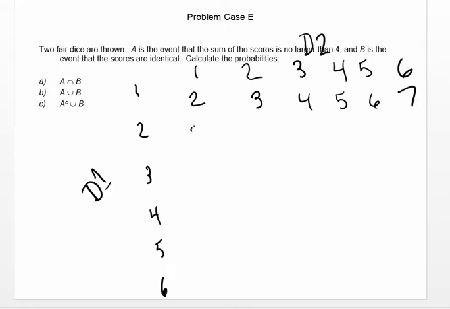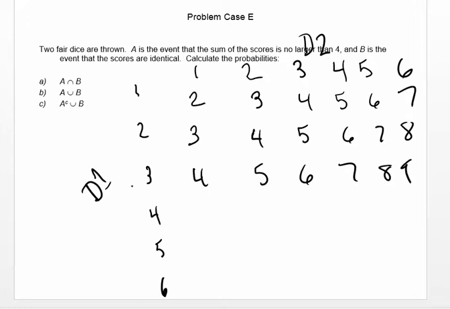Here it's 3, 4, 5, 6, 7, 8. Then 4, 5, 6, 7, 8, 9. And notice that really that 9 corresponds to a 3 from dice 1 and a 6 in dice 2. So that's where that comes from. I'll just finish this little chart. 5, 6, 7, 8, 9, 10. Again, these numbers are the sum of the two dice score.